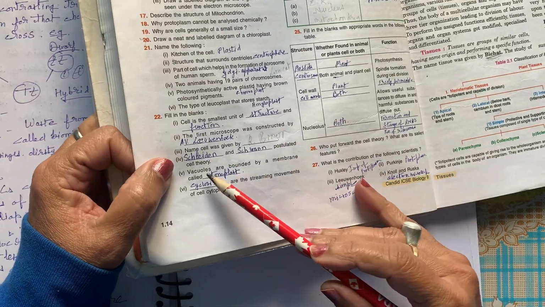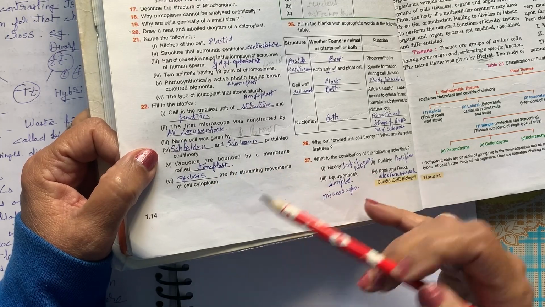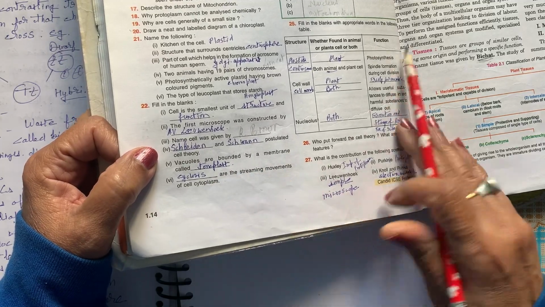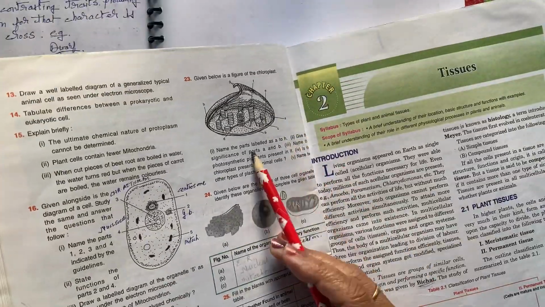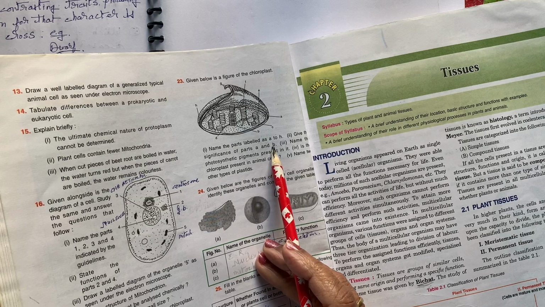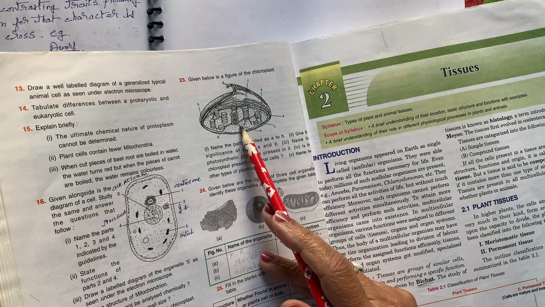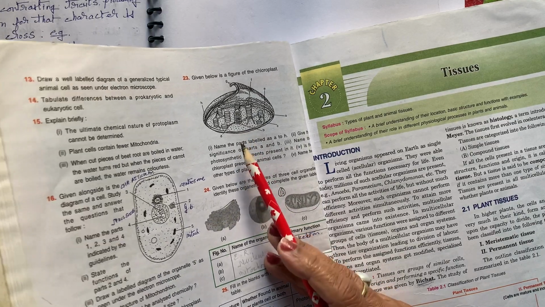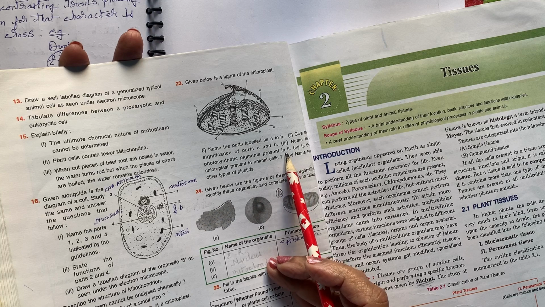Schleiden and Schwann postulated cell theory. Vacuoles are bounded by a membrane called tonoplast. Cyclosis is the streaming movement of the cell cytoplasm. Now here give the name of the parts labeled, give the significance of part A and B. B thylakoid, they contain chlorophyll pigment in which the light reaction occurs. Name the photosynthetic pigment, it is chlorophyll.